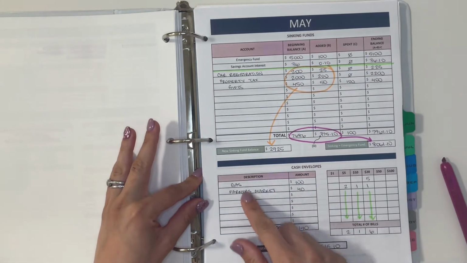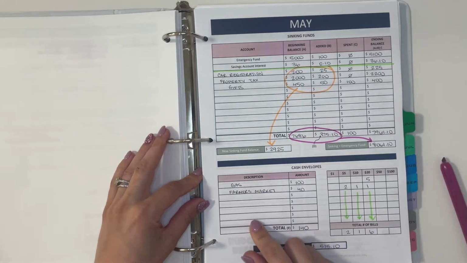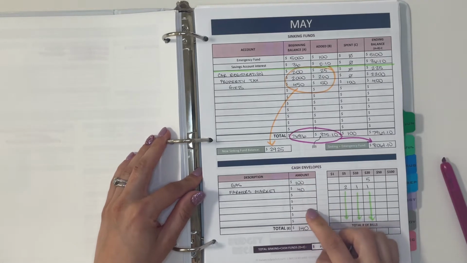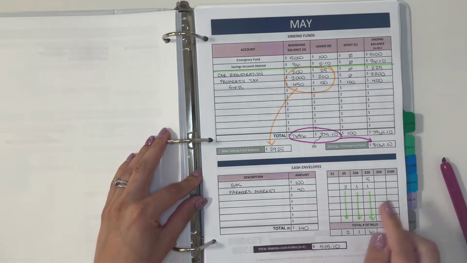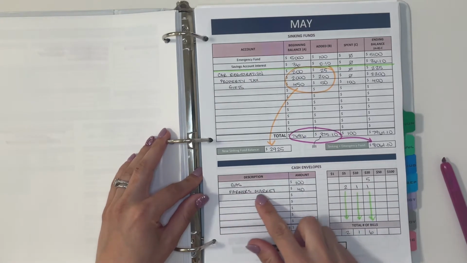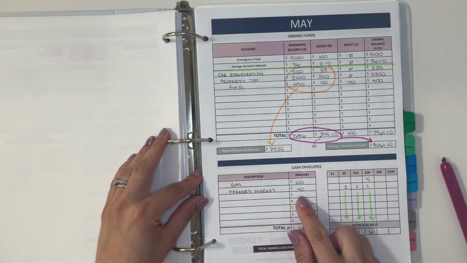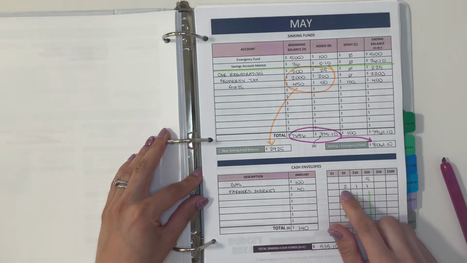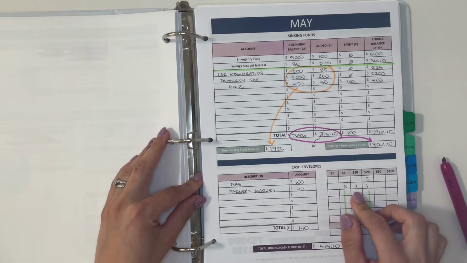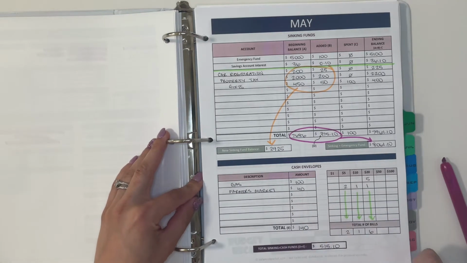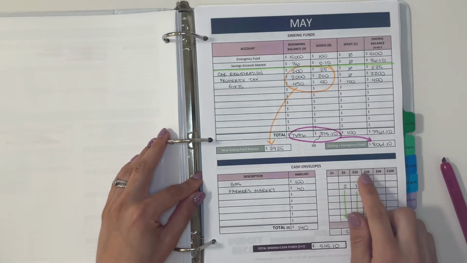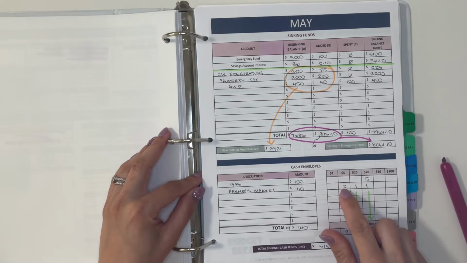So fill out any categories that you want to withdraw cash for, how much you're planning to withdraw, add those up and then put the total here. And then I also like to break it down. So if I'm withdrawing $40 for farmers market, I want to plan which bills I want to withdraw from the ATM for this cash envelope. So maybe I want one $20 bill, one $10 bill, and two $5 bills.